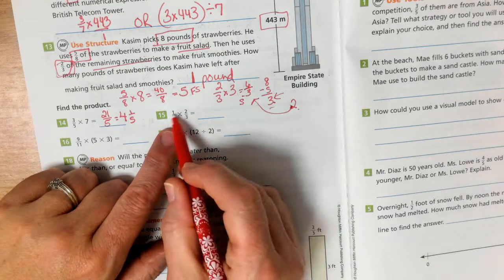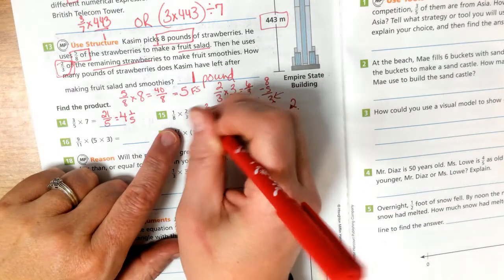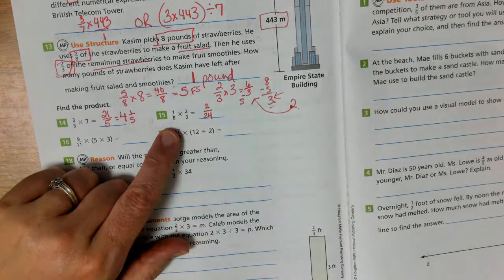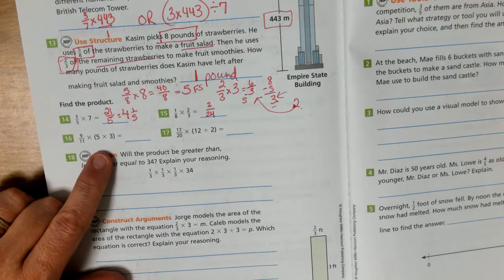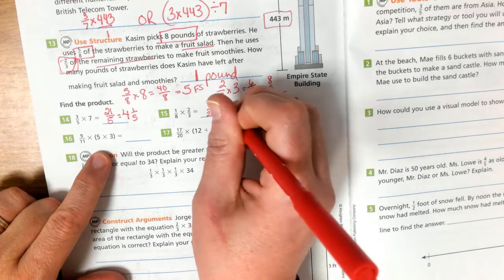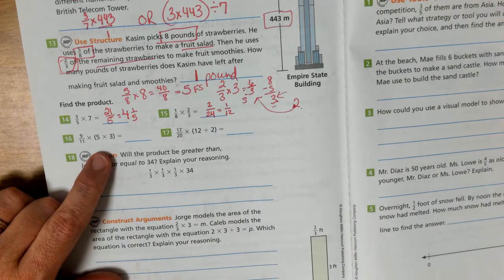1/8 times 2/3. 1 times 2 is 2. 8 times 3 is 24. So 2/24. That's also equivalent to 1/12. So if you had either of those answers, I would accept it.